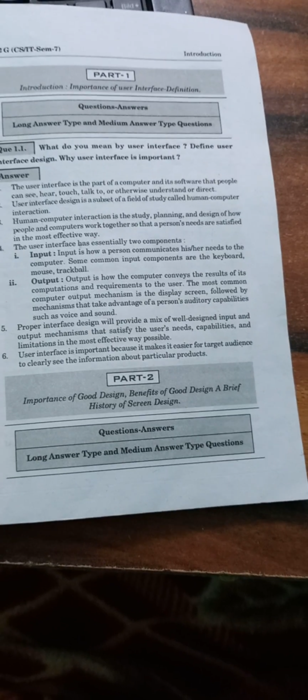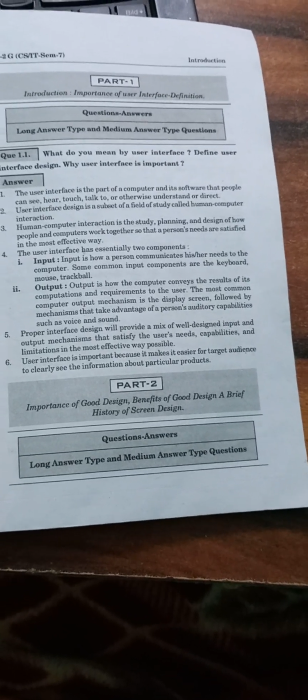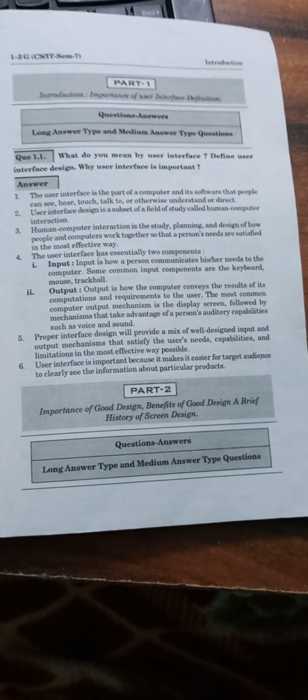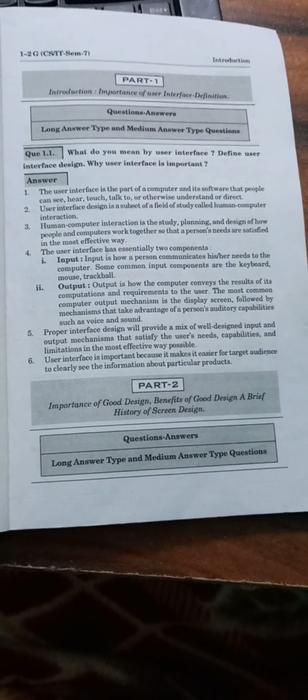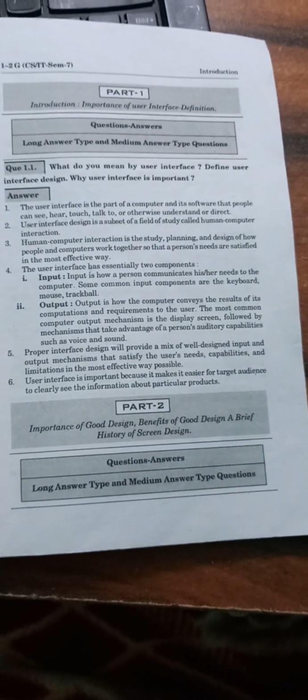The same with an operating system like Linux. Linux is a very complicated operating system as compared to Windows. So the majority use the Windows operating system because that is more compatible to users.